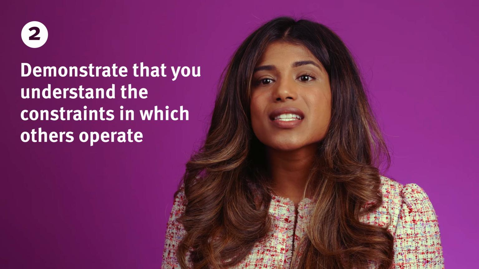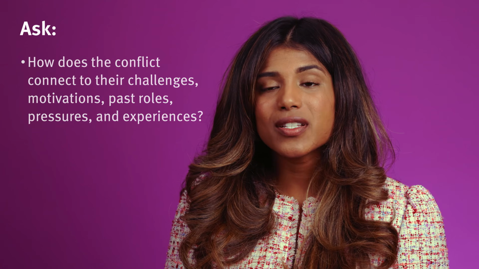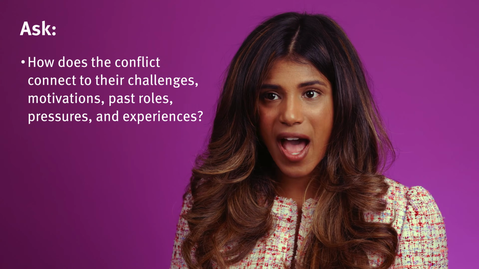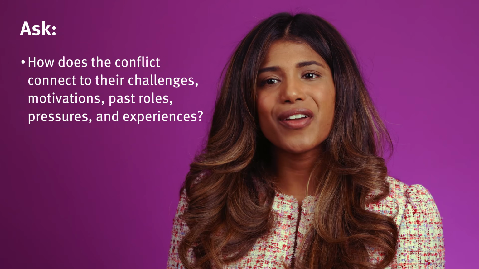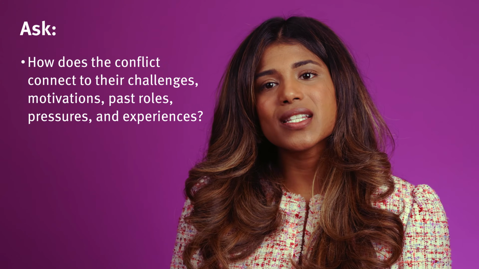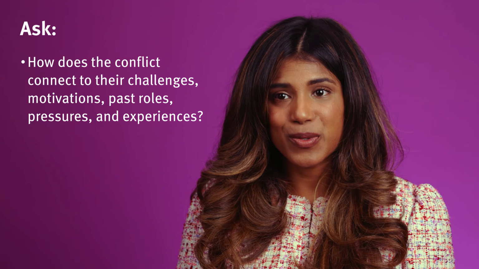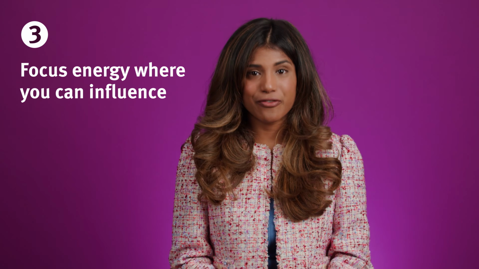Step 2, demonstrate that you understand the constraints in which others operate. Use empathy. Ask yourself, how does the conflict connect to their challenges, their motivations, past roles, pressures, and experiences? We often fail to partner because of the assumptions that we make about others, and it's best to clarify rather than to assume.